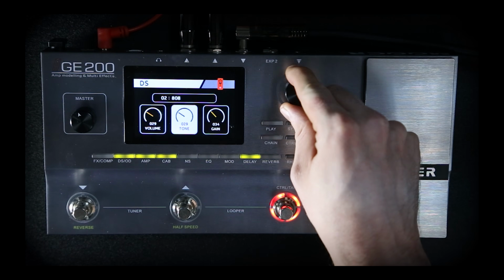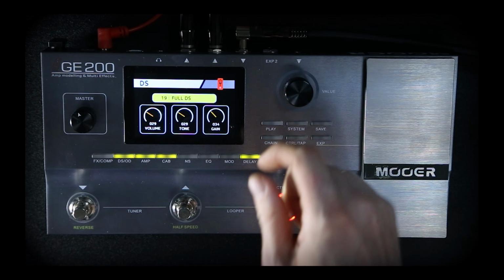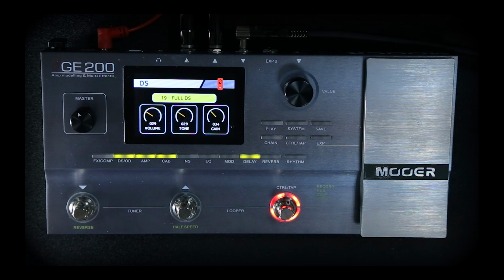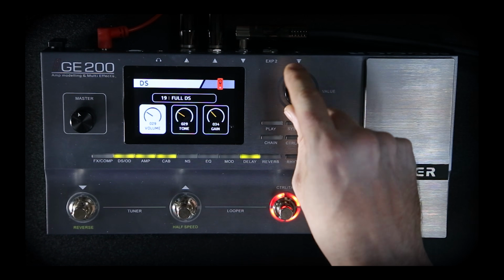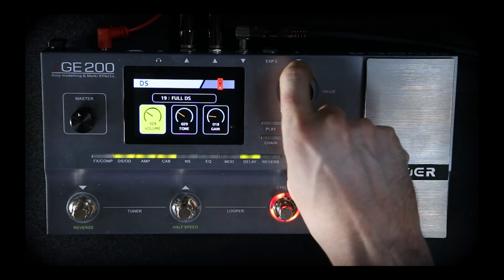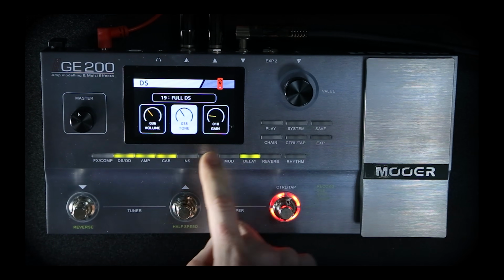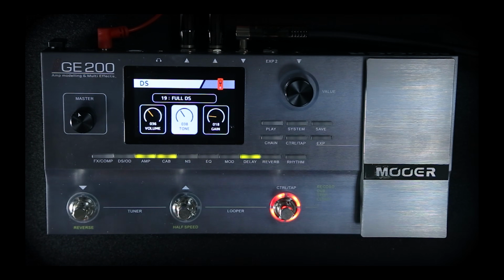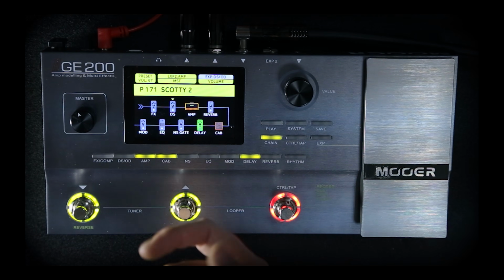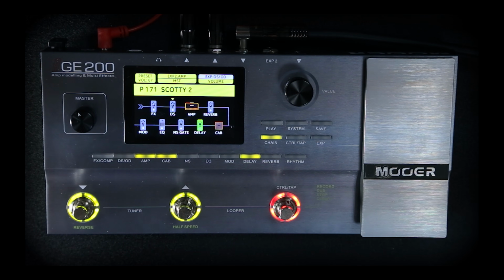Again, I can use the value control to maybe change the distortion type. Okay, we'll go to like a full DS. Or I can go down here, you can change the gains, change the tone, change the volume, whatever. If I want to turn this effect off, I just press that button again, and you see it's gone off there. If we check back in the chain, it's now not on. So no distortion, just the amp, the delay, and the cab.